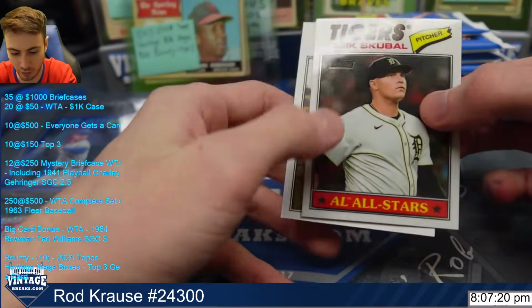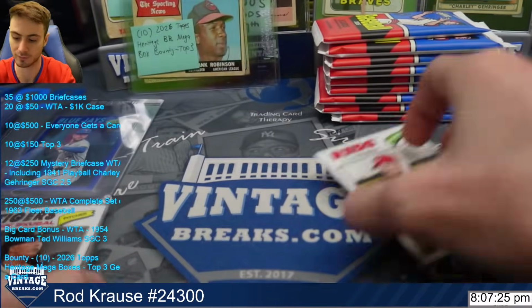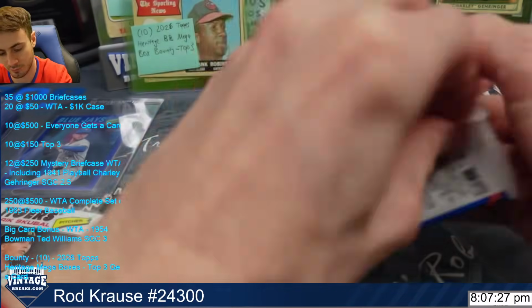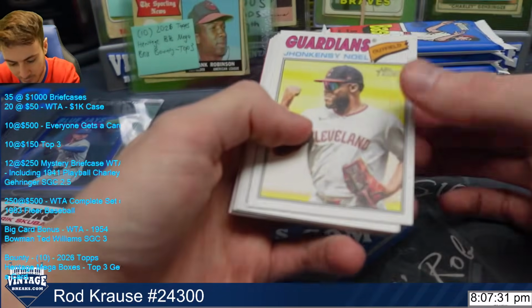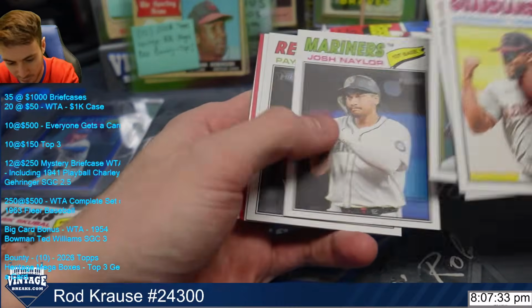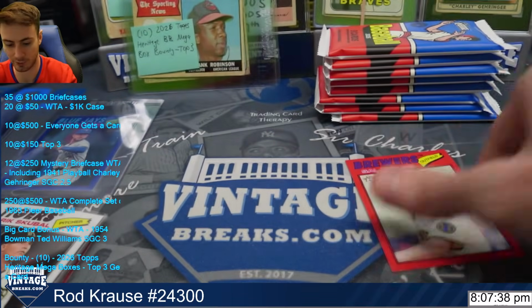Base Skubal on the chrome. Yeah, this side is fine for the most part. Seth Frelick, red border.